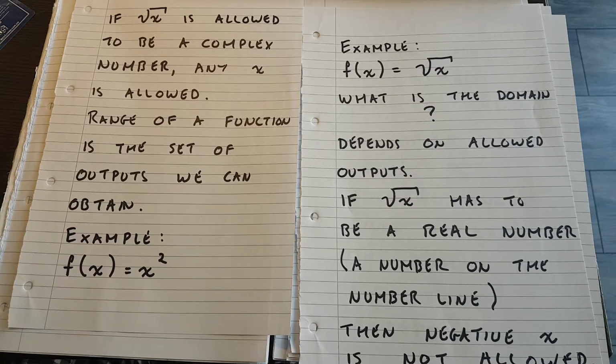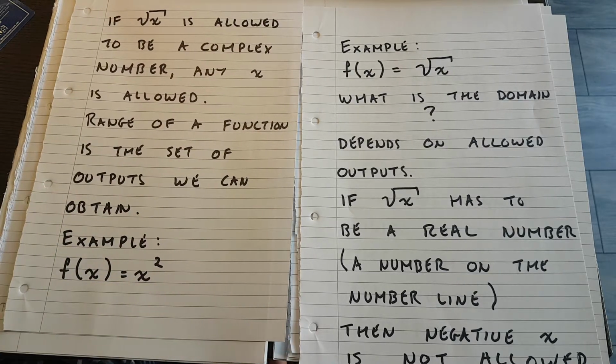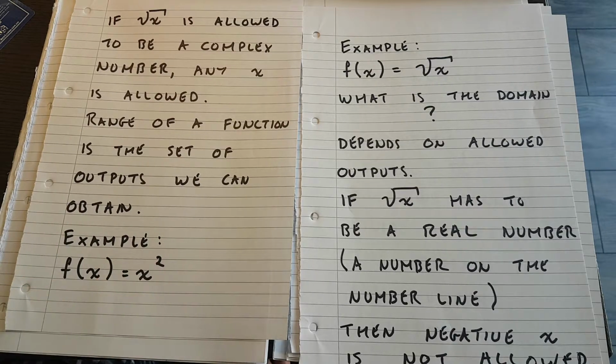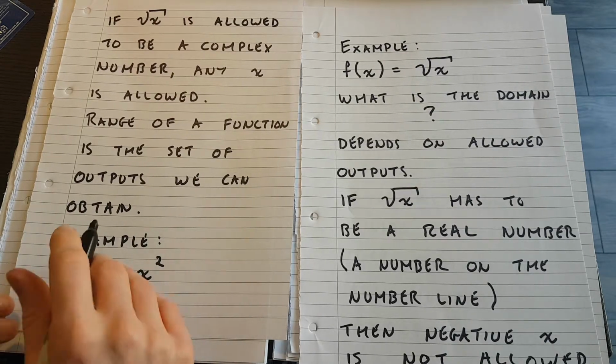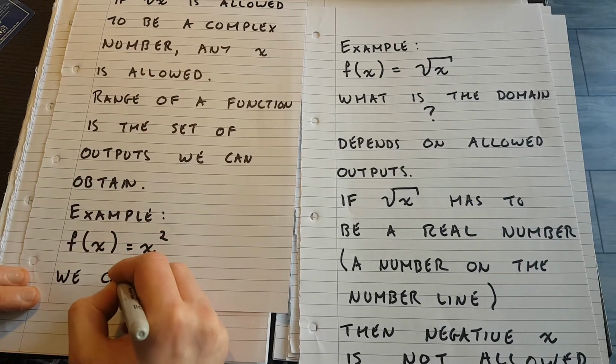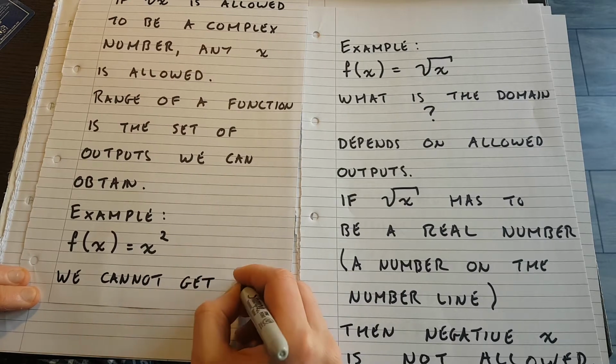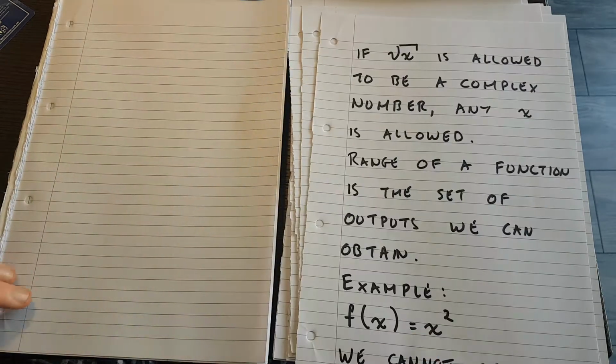X can be positive, it can be negative, it can be 0. That's no problem. But anytime I square something, it will never be negative. I cannot get a negative output out of this. We cannot get a negative output.